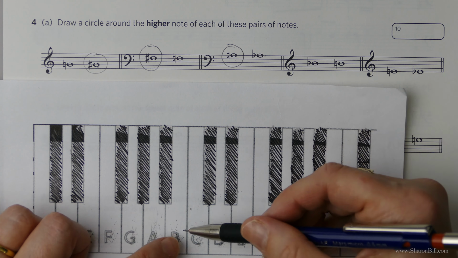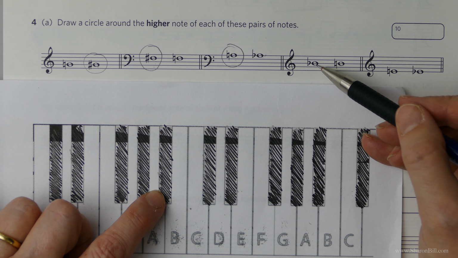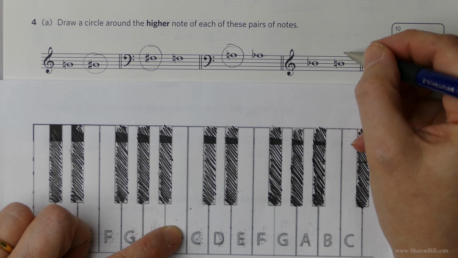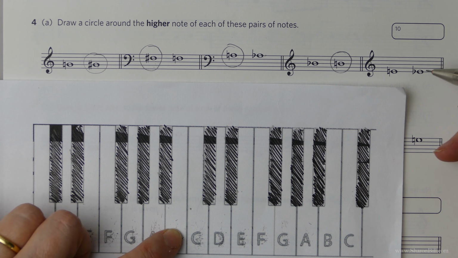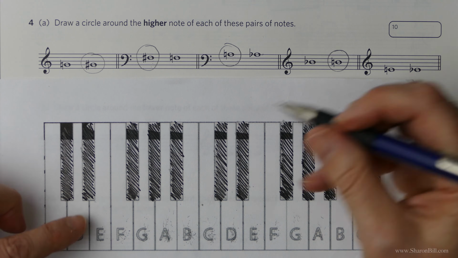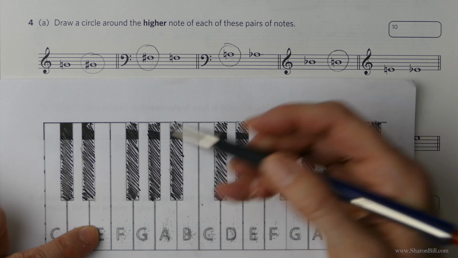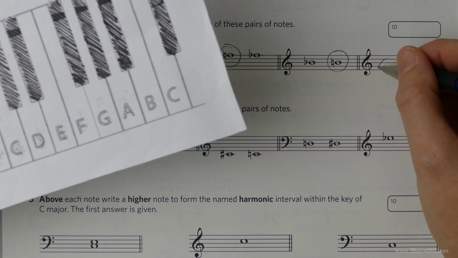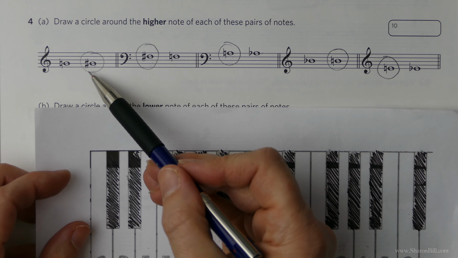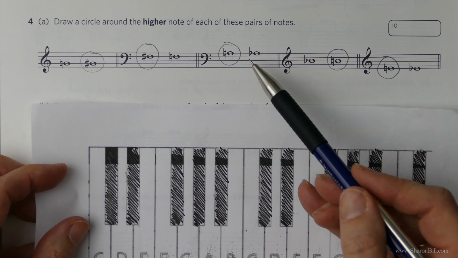Here we have a treble clef B flat, so of course the natural is higher than the flat. So here we know that the natural is going to be higher than the flat. We have an E flat, so we know that the E is higher. So we've worked out the notes, but we know that the principle remains: sharps are higher than naturals, and naturals are higher than flats.